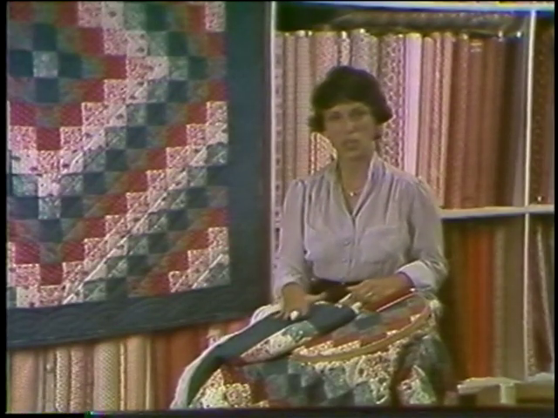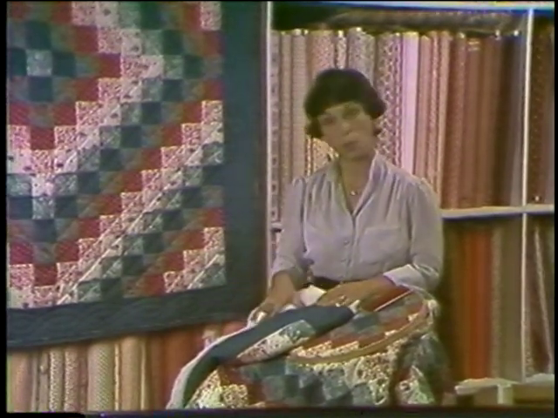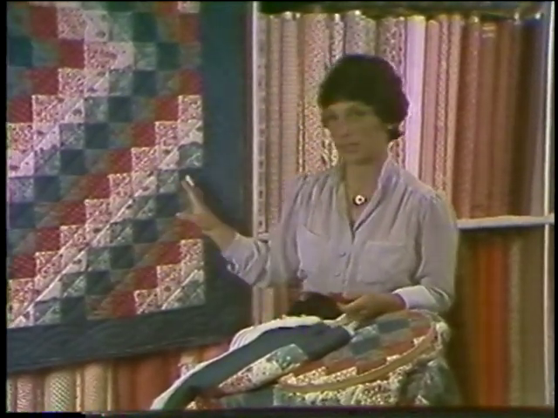When you're finished quilting your quilt, you're ready to bind it. Trim off the batting and the backing so that it's equal with the quilt top. And then you have to pick your binding. You can either purchase it in the store or make your own. Just choose a color that complements the quilt.